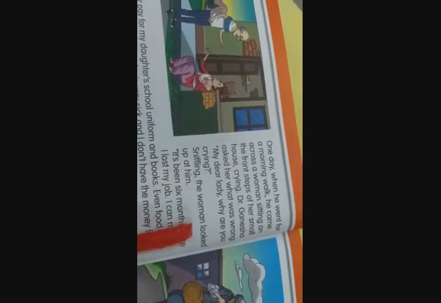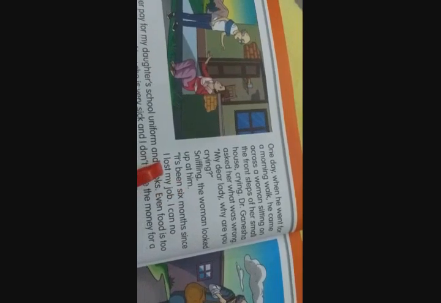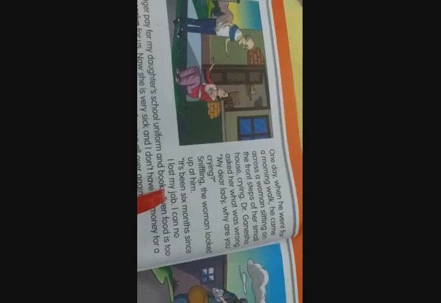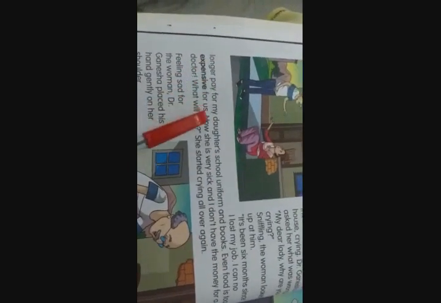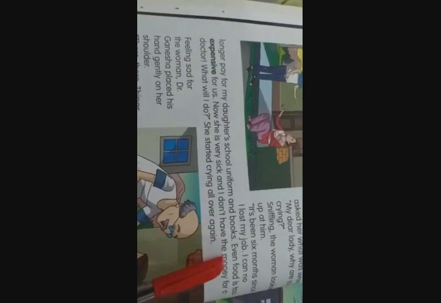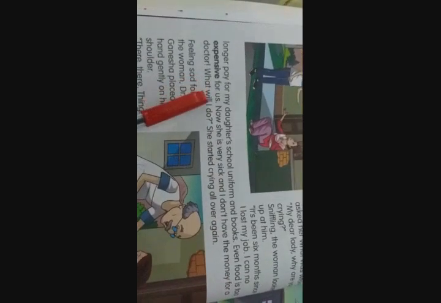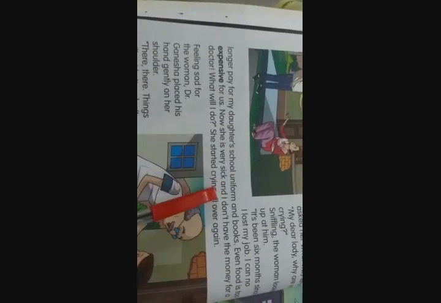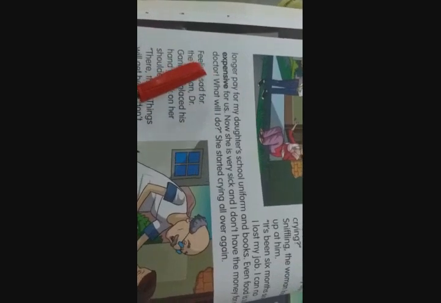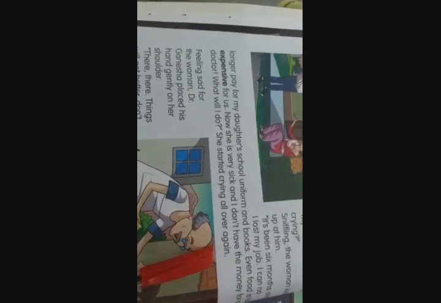Sniffling, the woman looked up at him. "It's been 6 months since I lost my job. I can no longer pay for my daughter's school uniform and books. Even food is too expensive for us. Now she is very sick and I don't have the money for a doctor. What will I do?" She started crying all over again.